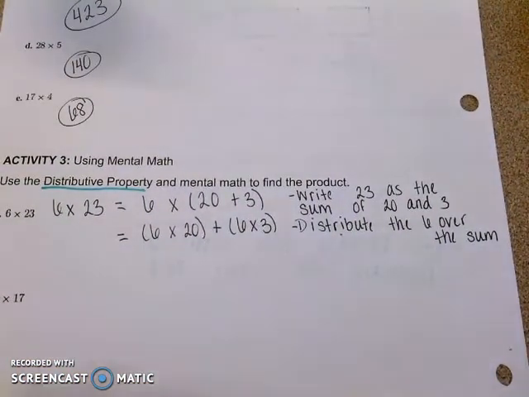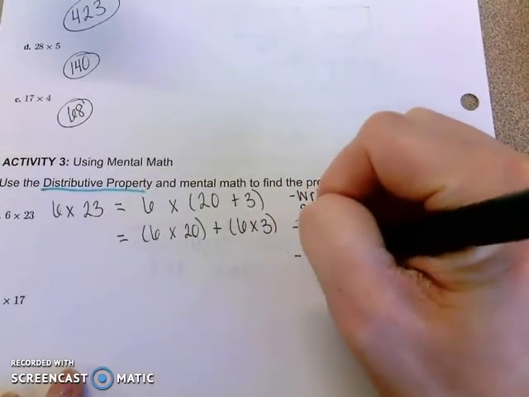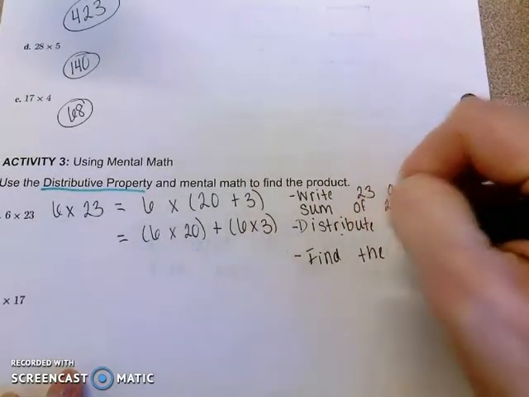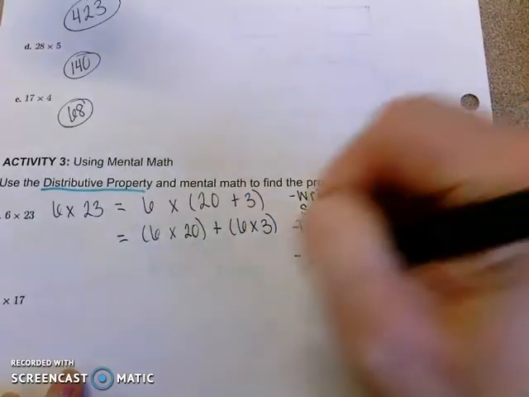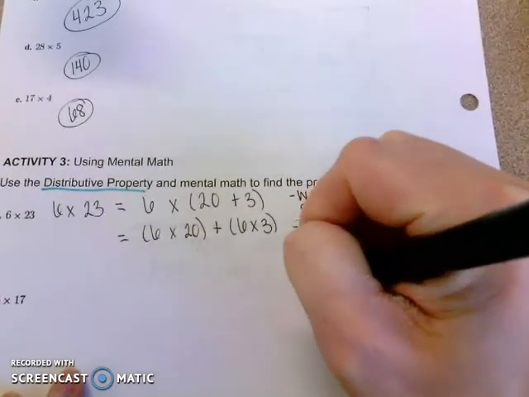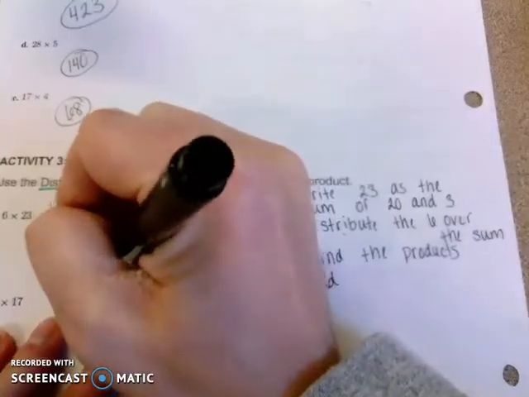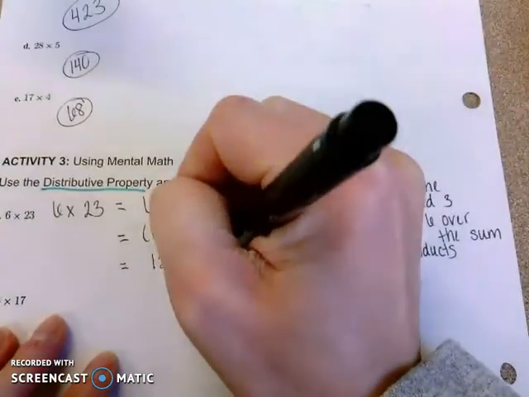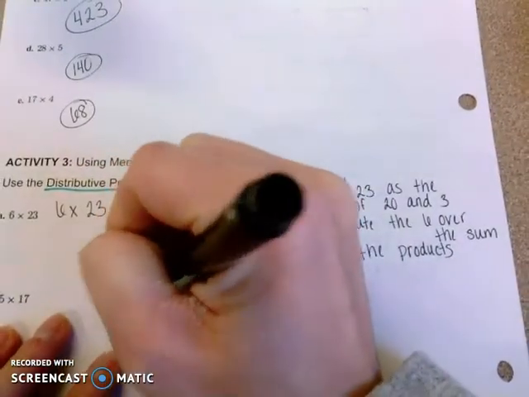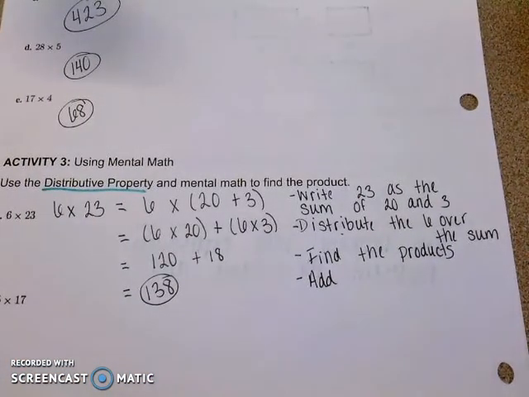So now we're just going to go ahead and find the products. That's going to be our next step. And then lastly, we will add. So my product of 6 times 20 becomes 120. 6 times 3 becomes 18. There's my 138. Same product we got above, we just used a more formal process with the distributive property.